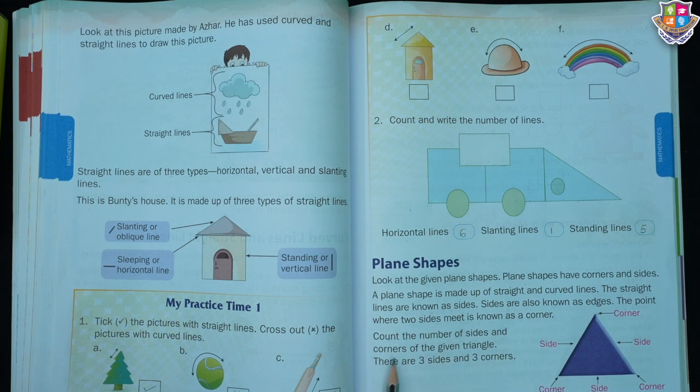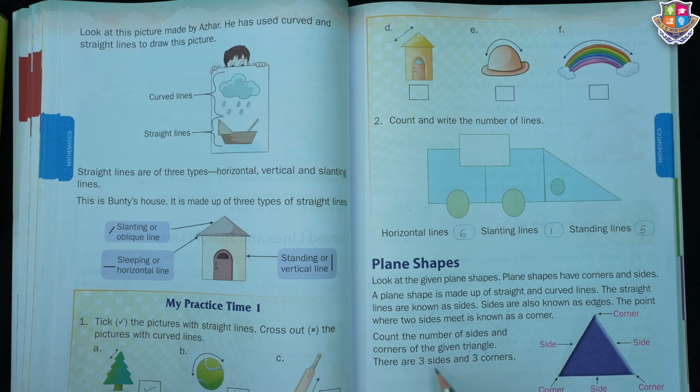Count the number of sides and corners of the given triangle. See how many corners are there? 1 corner, 2 corners, 3 corners. And how many sides are there? 1, 2, 3. There are 3 sides and 3 corners of this triangle.